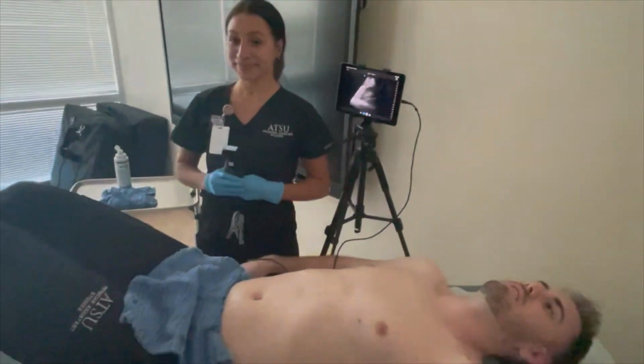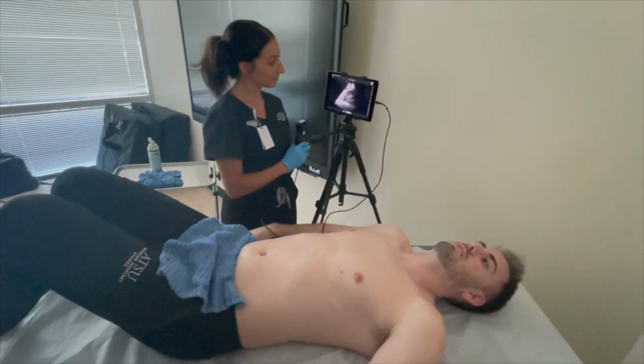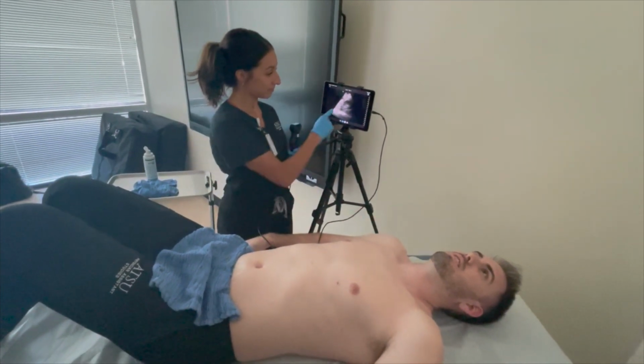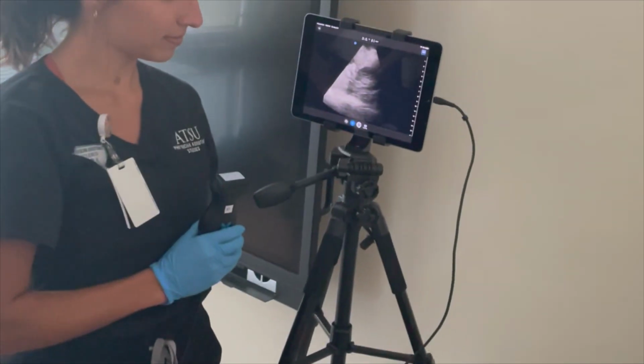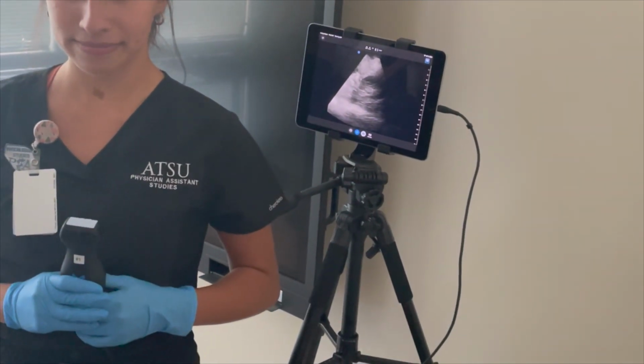It's used to evaluate for free fluid collecting around the spleen, also in the chest at the costophrenic angle in between the diaphragm and spleen. A tip is also to ask the patient to hold their breath to keep the organs from moving and allowing the probe to fit between the ribs.